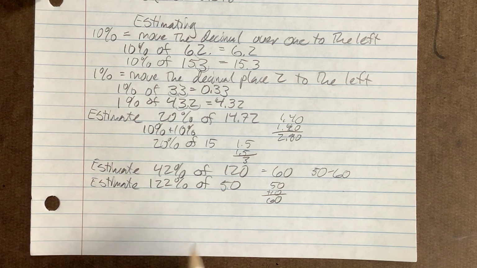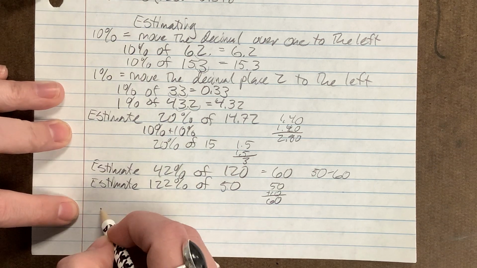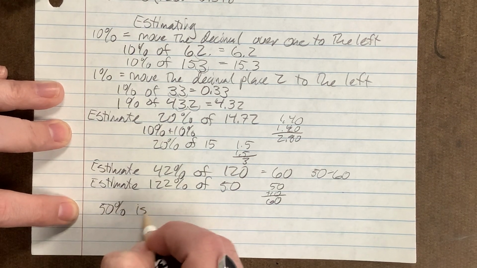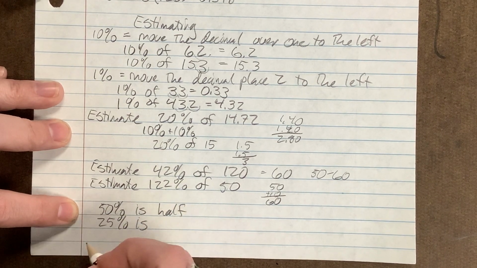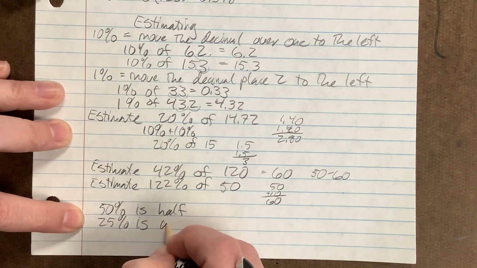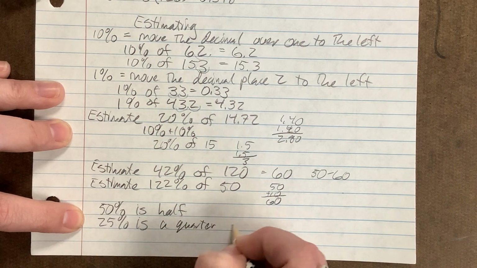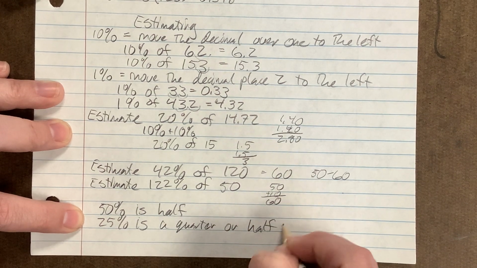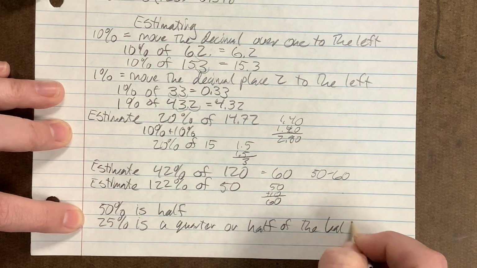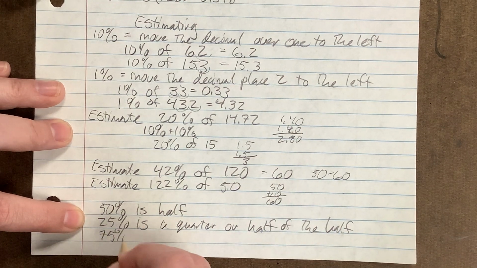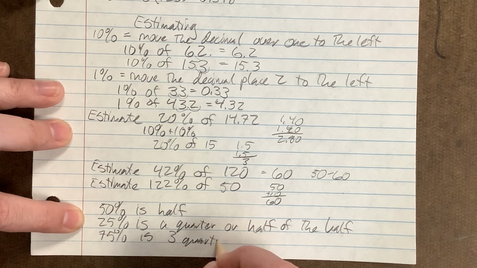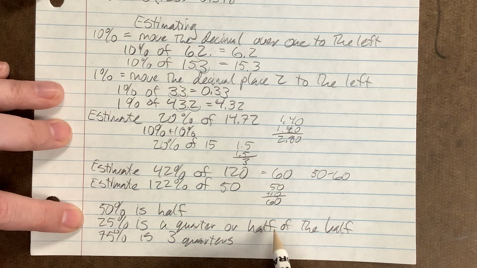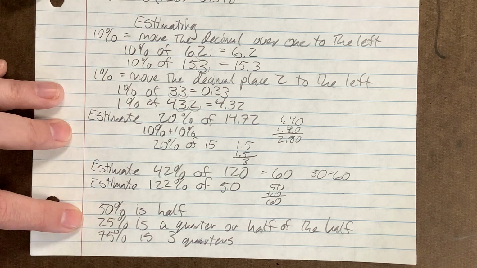Okay, a couple other tricks just to add to your list. Just remember 50% is half, 25% is a quarter, or half of the half, and 75% is 3/4. Okay? Or you find the half and the half of the half, and then you add it to the half. But anyway, that's more technical than we need to be.